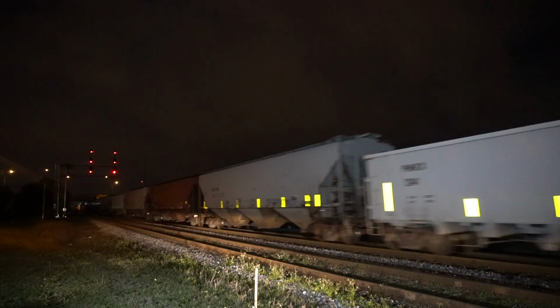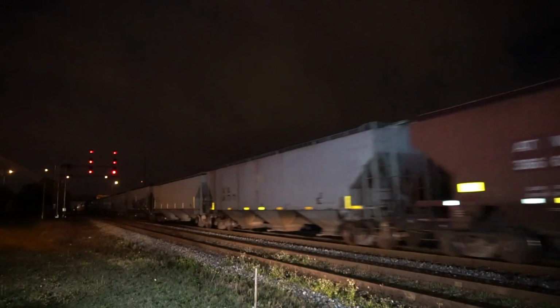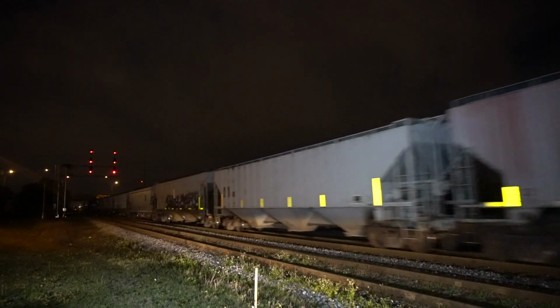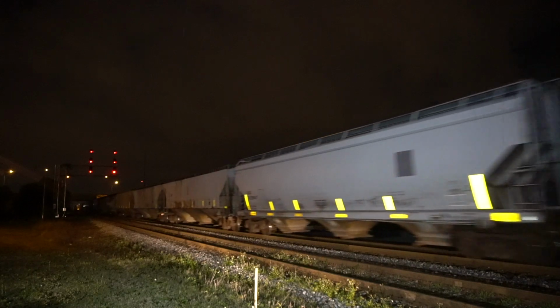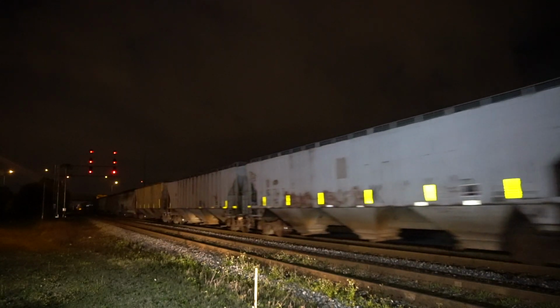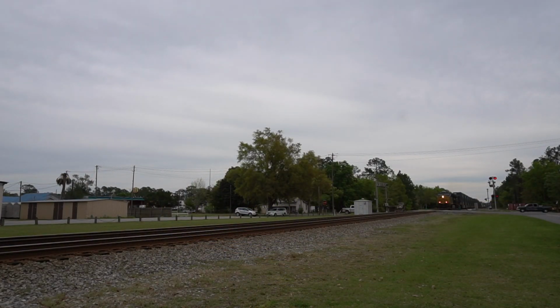Mostly these DPUs are used when extra power is needed, such as mountainous territory or things like that, but sometimes they are simply used not because extra power is needed, but because it is easier to handle a train. Here is a quick example of a DPU locomotive being used on a CSX northbound intermodal QO26 coming through Folkston, Georgia.